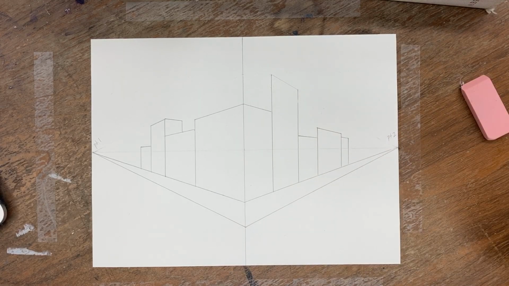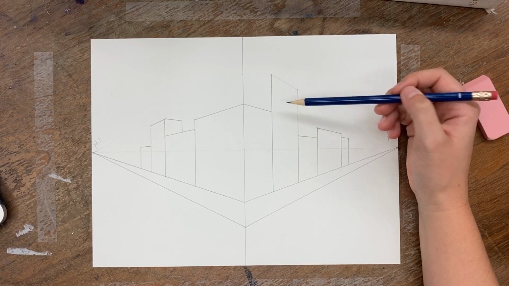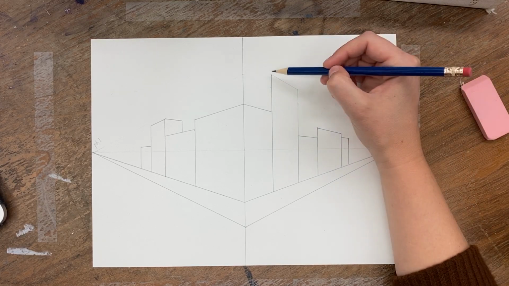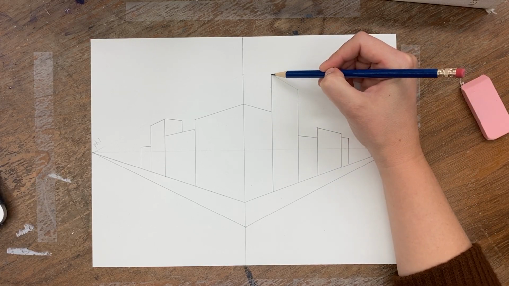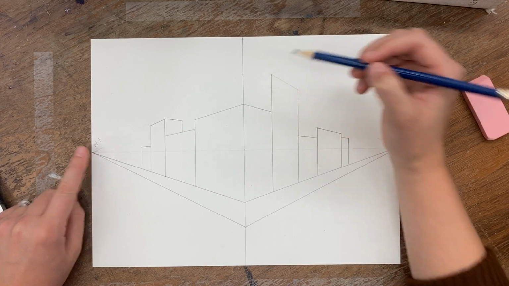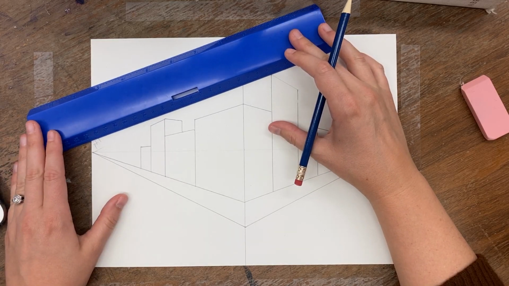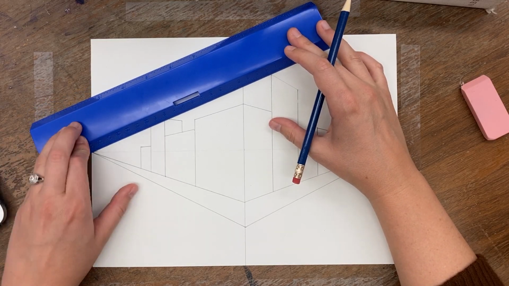All right. So because this building is on the right-hand side and I need to add depth to this building, I'm going to connect the tallest corner to point number 1 because it's the opposite point. So I'm going to line up the tallest corner with point number 1.